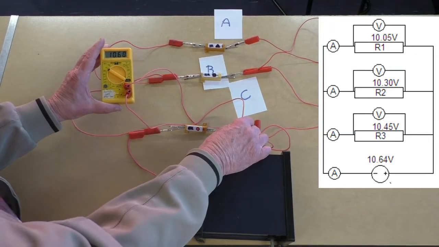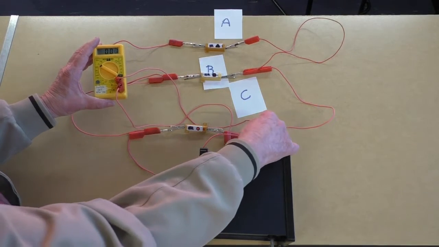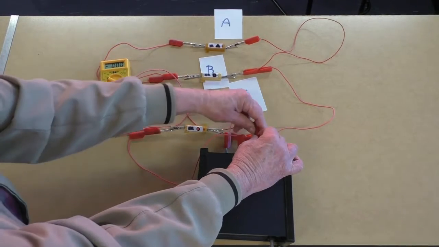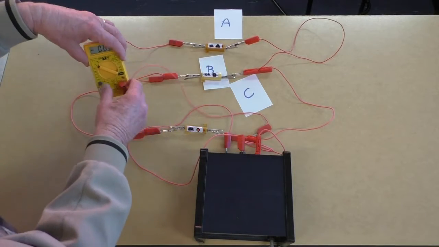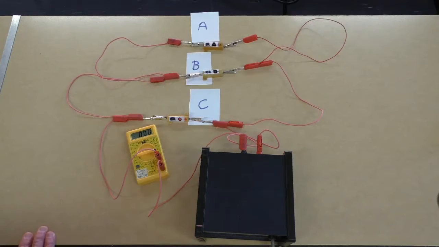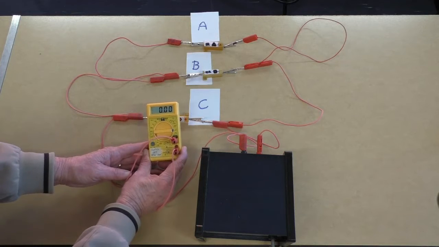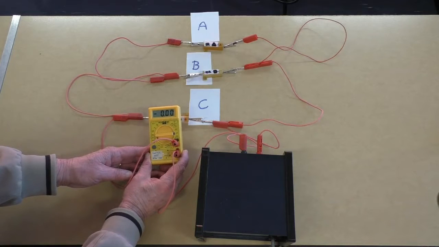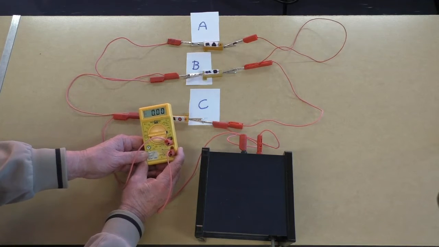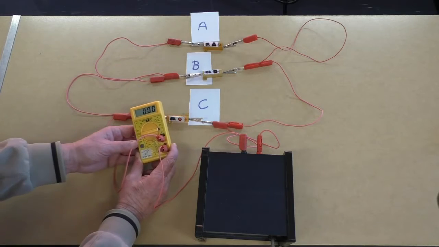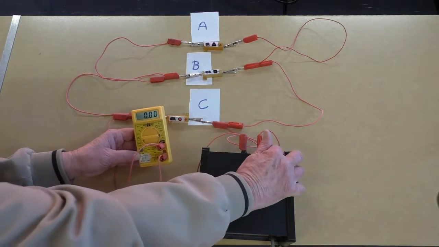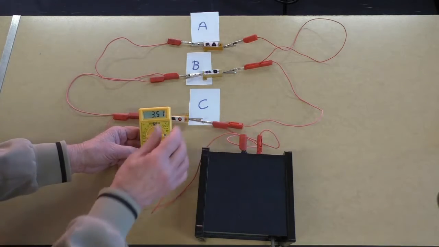So I'll disconnect this here and set this up as an ammeter. Now that this multimeter is set up as an ammeter, our job is to measure the current, first of all going through the whole circuit. So turn this on to begin with.